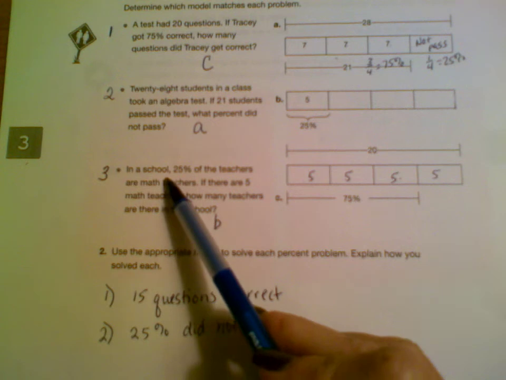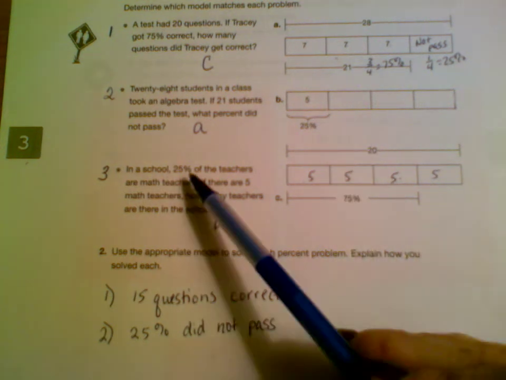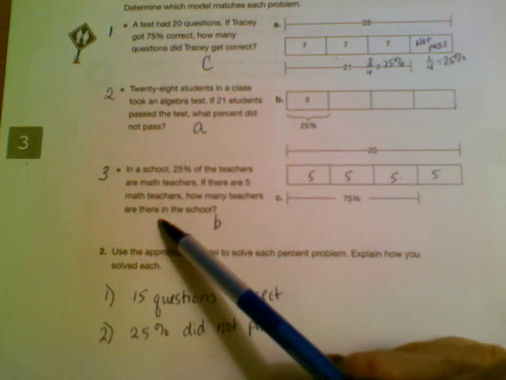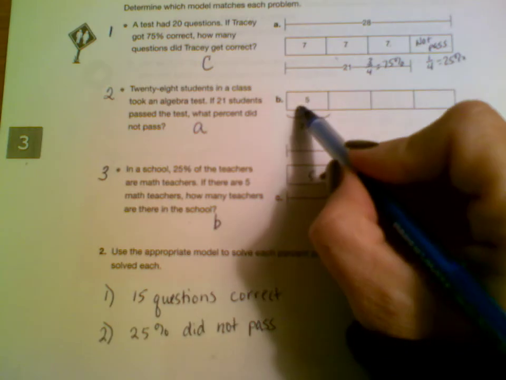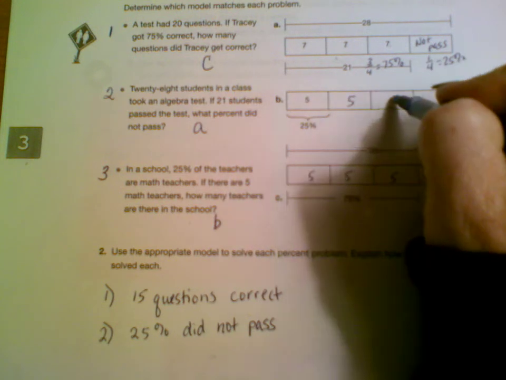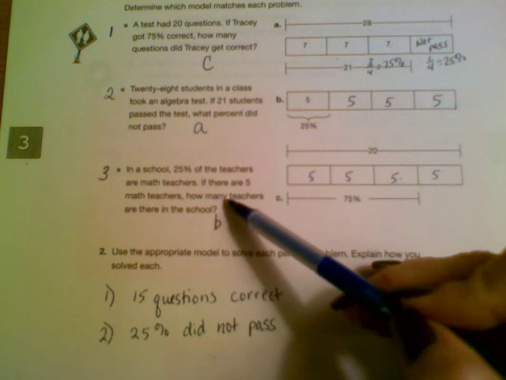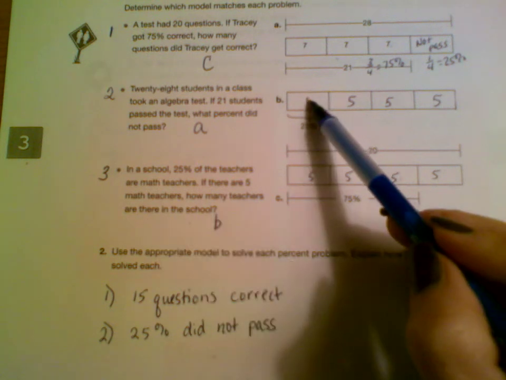And the final one, we're looking at B. So in a school, 25% of the teachers are math teachers. How many teachers are there in the school? So if this box is 5, this is 5, this is 5, this is 5, because they're all even. 25, 25, 25, 25 is 100%. So how many teachers are there in the school? There would be 5, 10, 15, 20. So there are 20 teachers in the school.